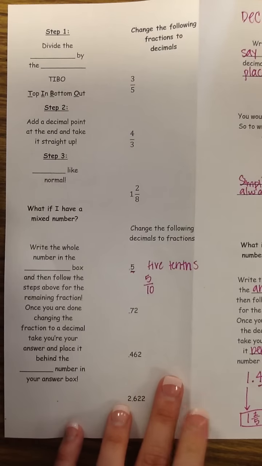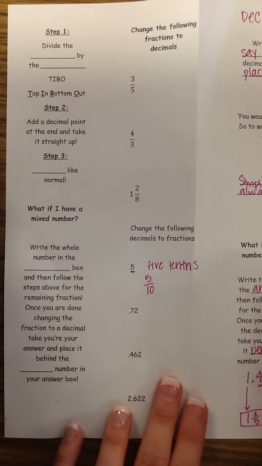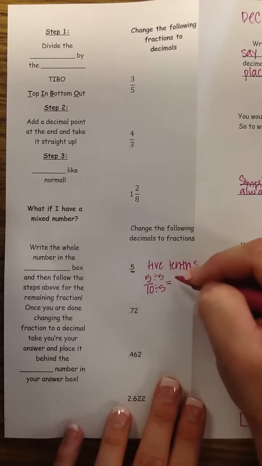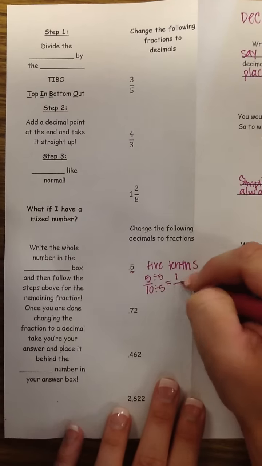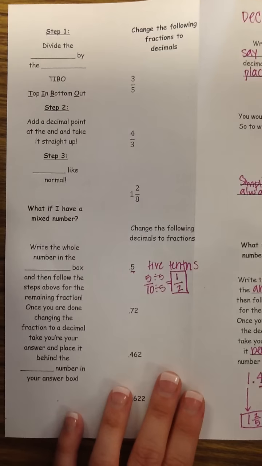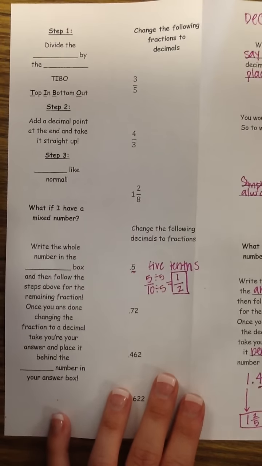Well, step 2 is to always simplify. So I need to look at this. What number can I divide into both of these? 5. I can divide both these by 5. 5 divided by 5 is 1, and 10 divided by 5 is 2. Can I simplify this fraction anymore? Nope. So there's my answer. Notice how I boxed my answer. Again, very important to box your answers.